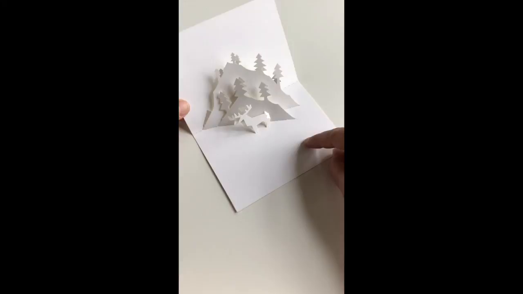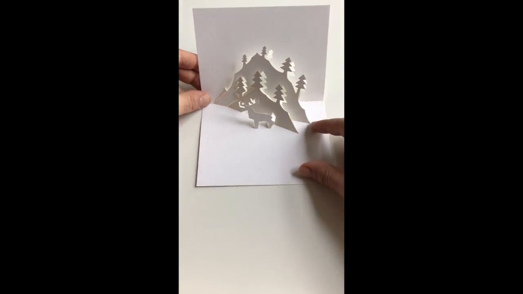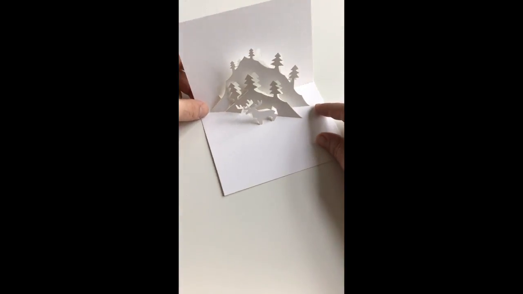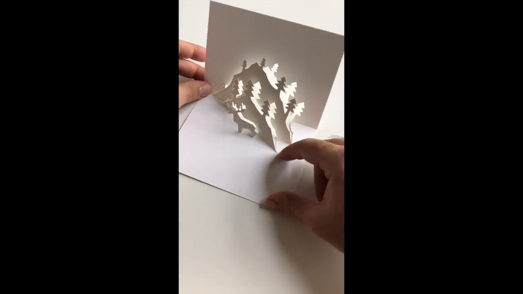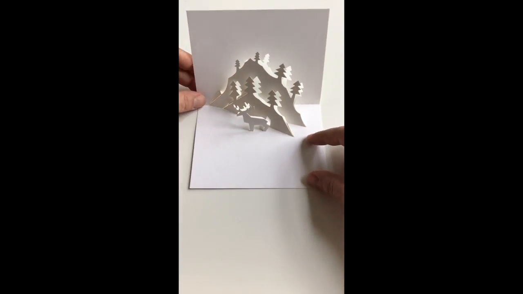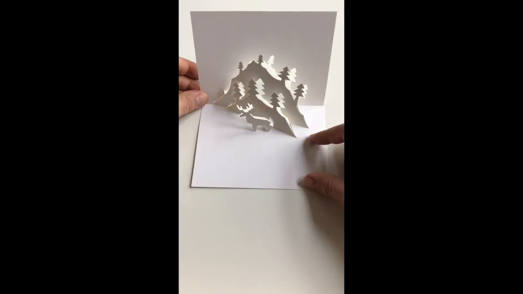And it has quite an interesting landscape in space effect with perspective through those layers. And at this stage it's ready for your personalization or decoration if you wish.